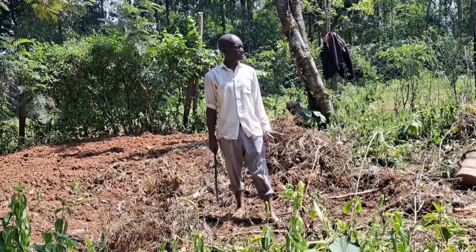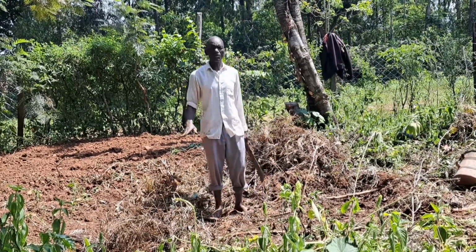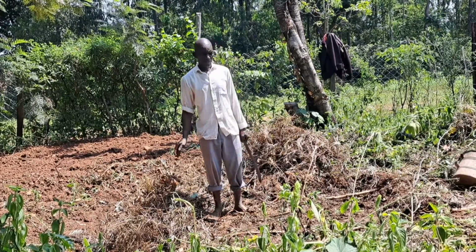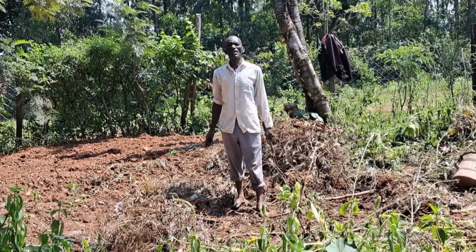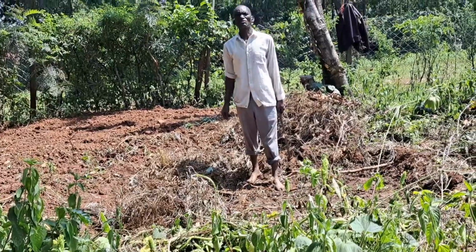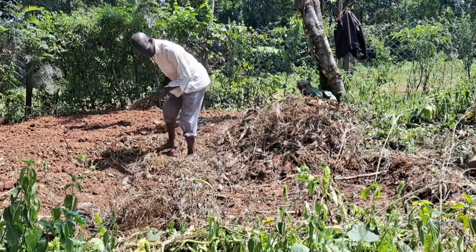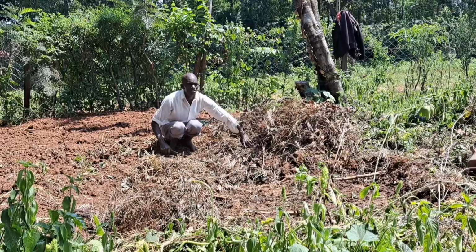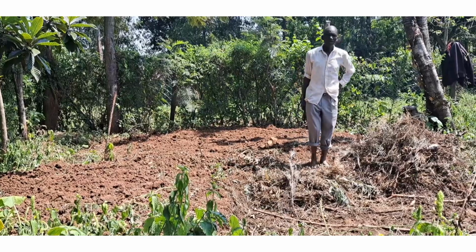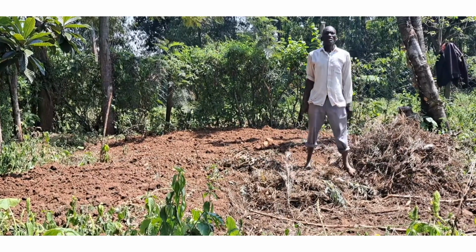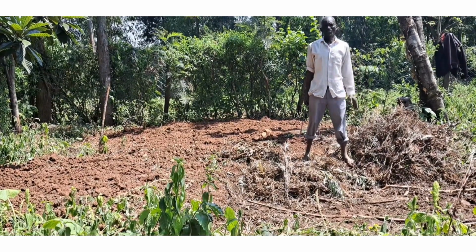So the start of making the compost is to smear the base, then you put dry matter, the remaining dry plant material or any vegetative material. You cut them into shorter sizes, between 10 to 15 centimeters. After making the square hole, you dig it up to 20 centimeters deep. Then you put in the already gathered material.